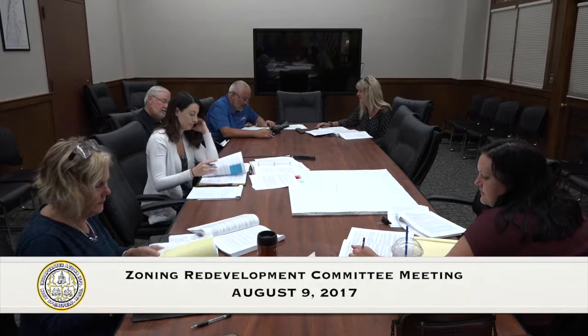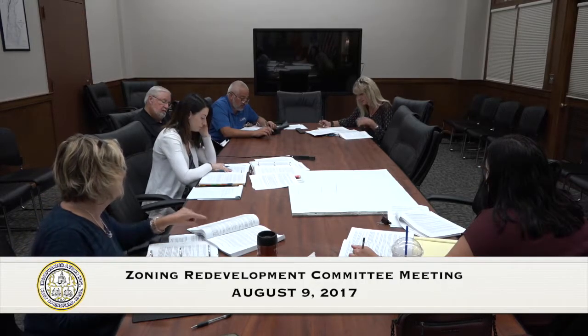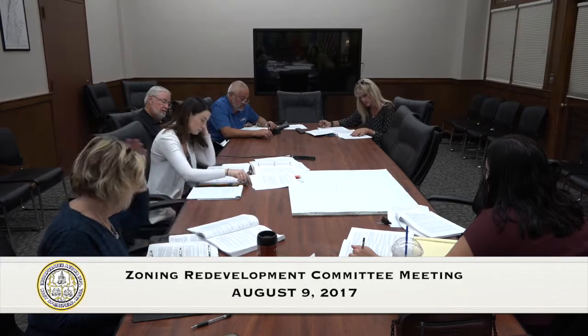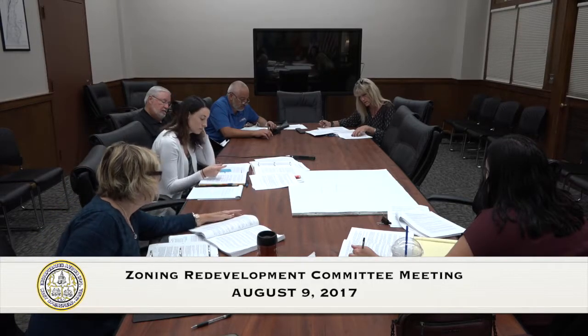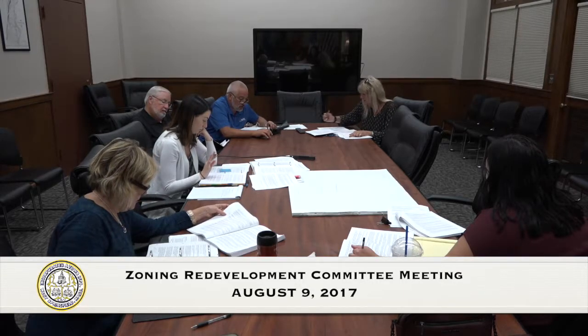Oh, mixed use. What are you talking about? Mixed-use building: a single building with the ground floor used primarily for retail, commercial, service, or office use, and the upper floor used for residential use.